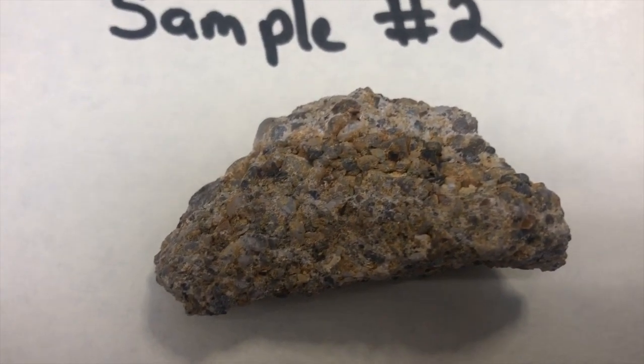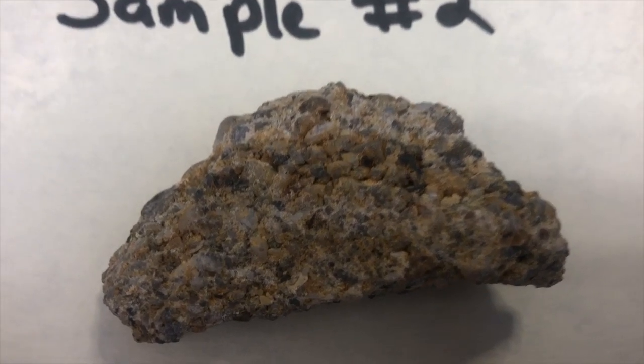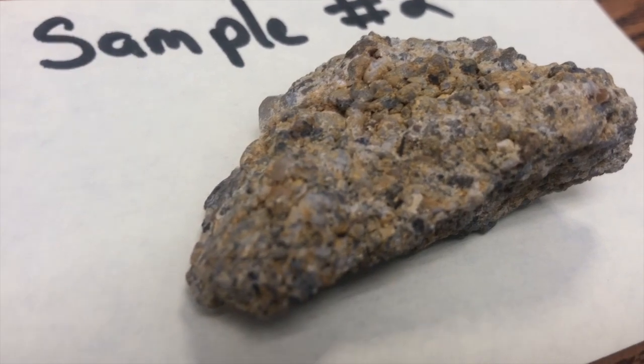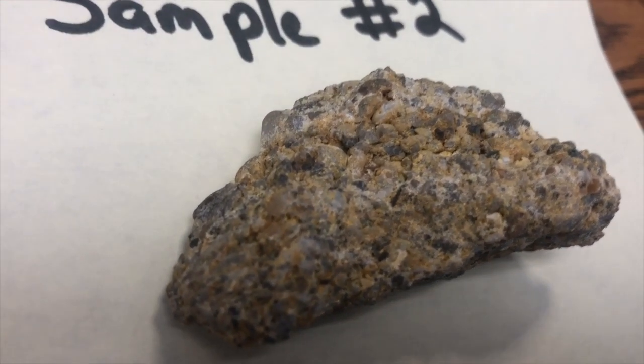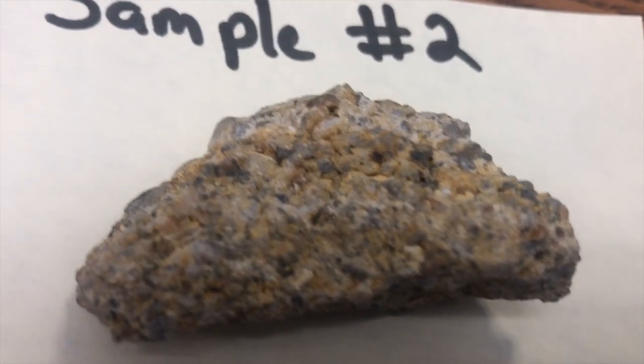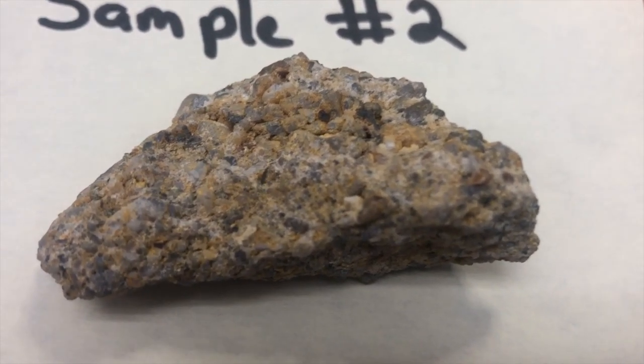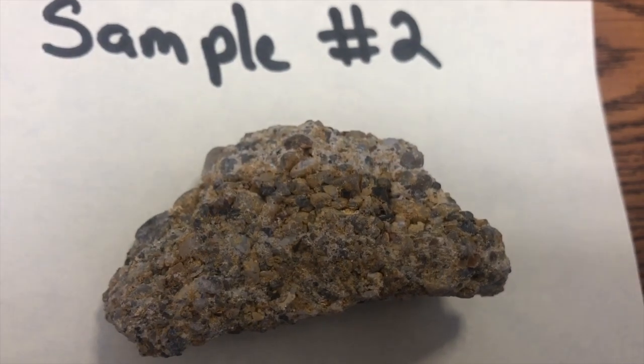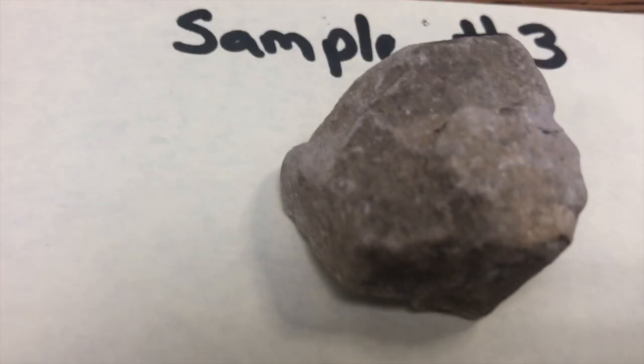Here's sample number 2. Again, you want to make sure that you can tell how the samples are similar and maybe how they're different as well. What are some things you notice about this? Maybe use some descriptive language. So what does it look like? What shape is it? What are some of the smaller shapes?